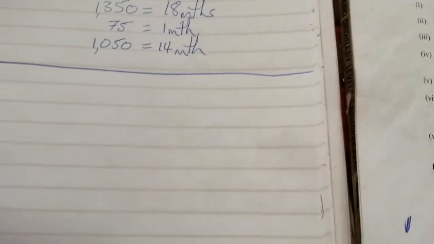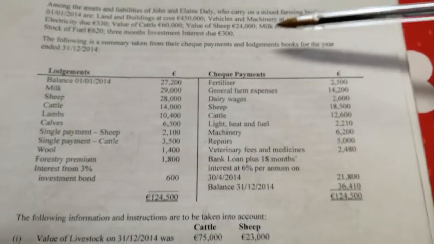Okay, welcome back. I just want to take a look at one other thing then. In the 2015 paper, calculation of the investments is slightly different. So I've got the 2015 paper here.